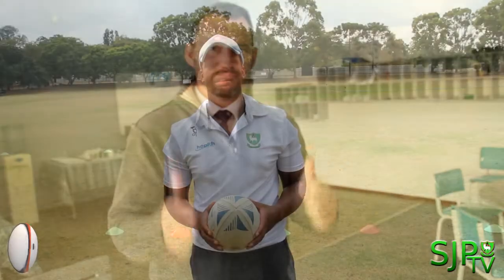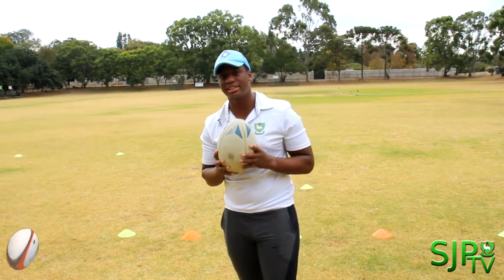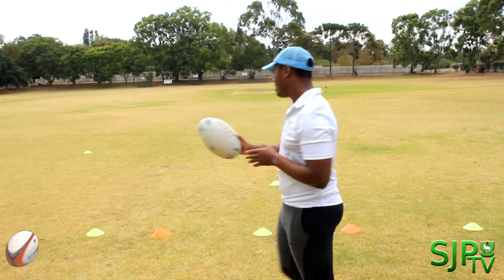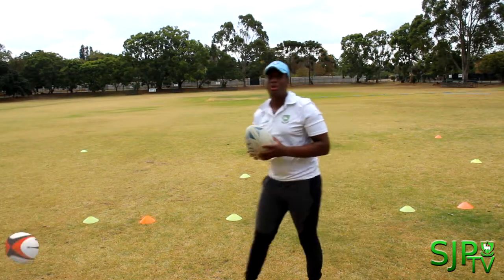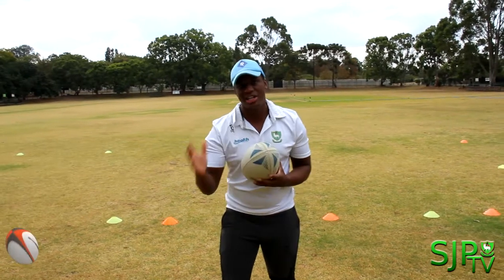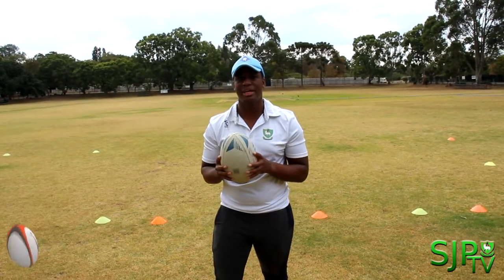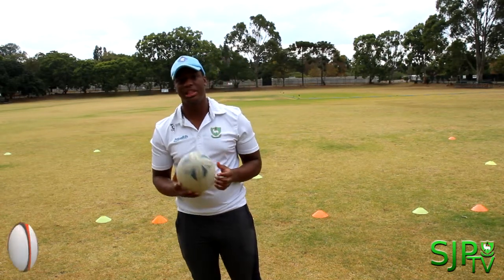Okay boys, for our first drill, we're going to be focusing on running lines. I've got 3 channels here, channel 1, channel 2 and channel 3. What I'm going to demonstrate is I'm going to get the ball, I'm going to change direction and run into the lines. This will help you when you're running into space, when you're in open play and you see a space and you run into that space.